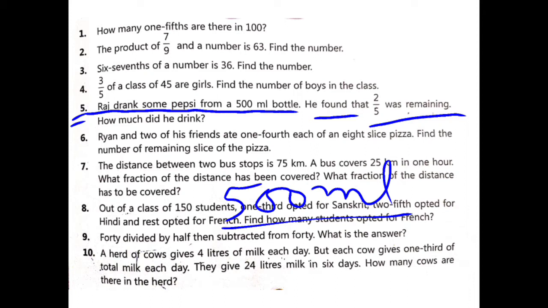After drinking the Pepsi, when Raj checked the bottle volume, it was 2 upon 5th. They gave you the amount in fraction. They didn't tell you the exact amount. So we have to find out the exact amount that was left. Okay. So how much did he drink?